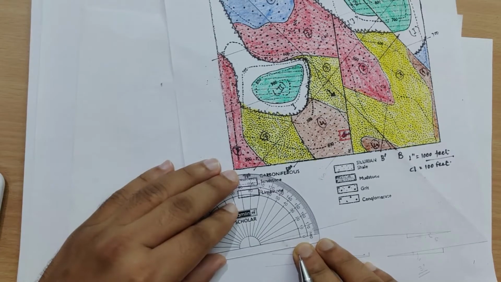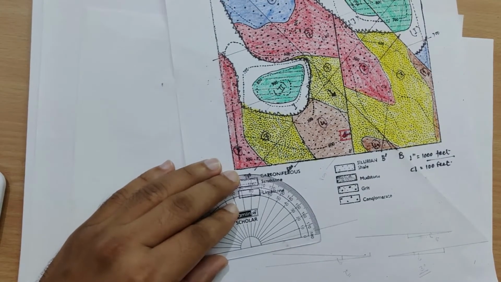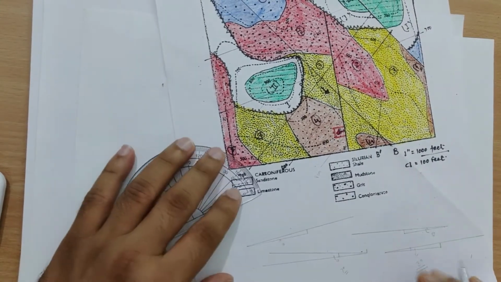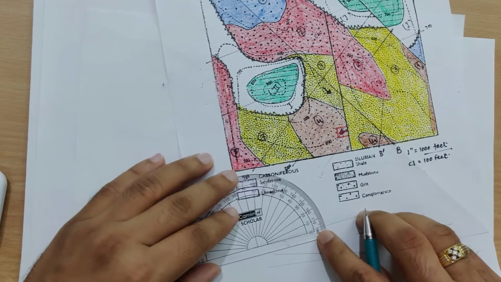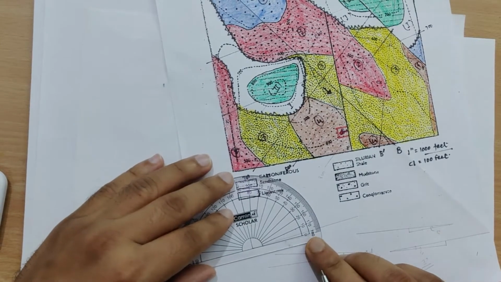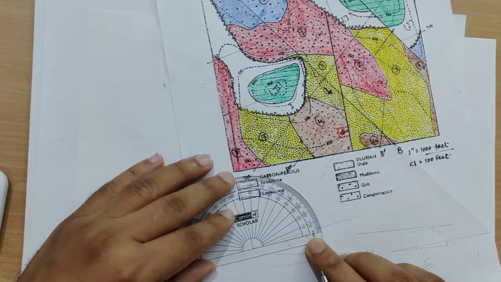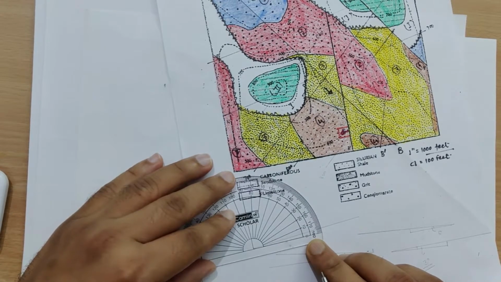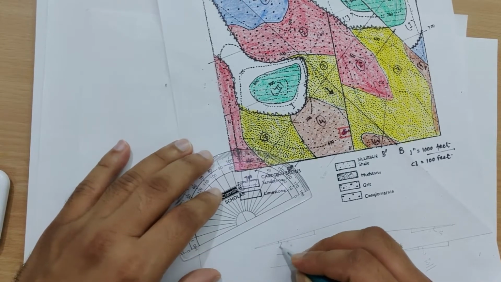So now we can see that the apparent dip for the younger sequence is roughly 3 degree in this case. Three to 3.5, 3.5 degree.